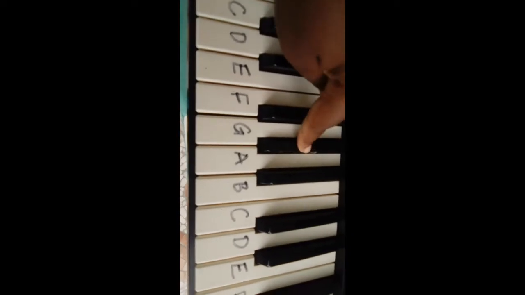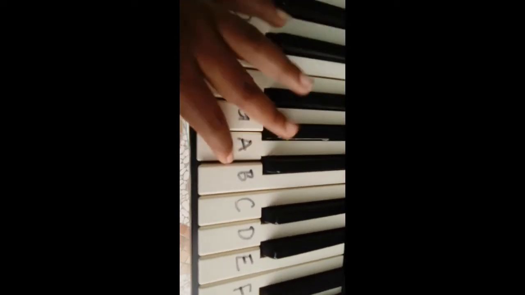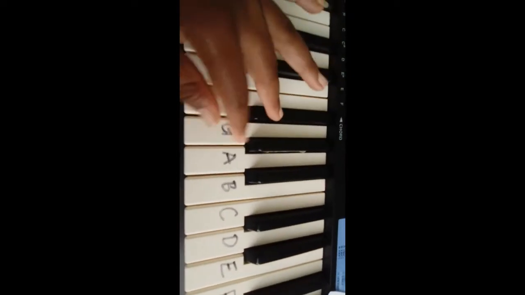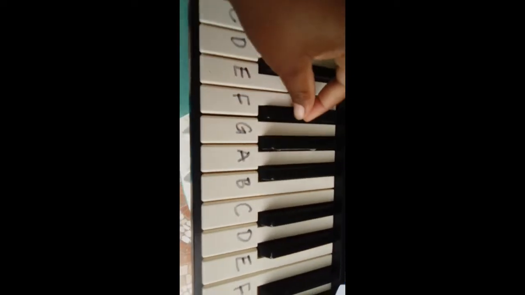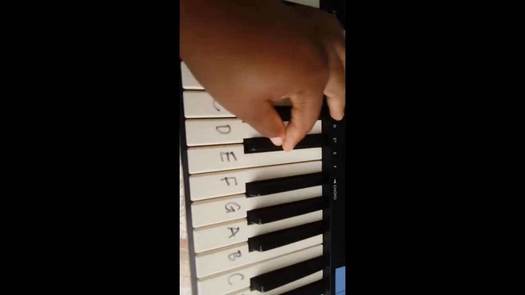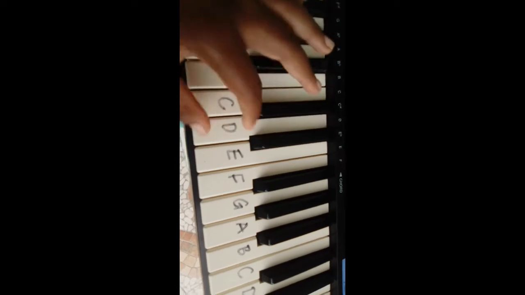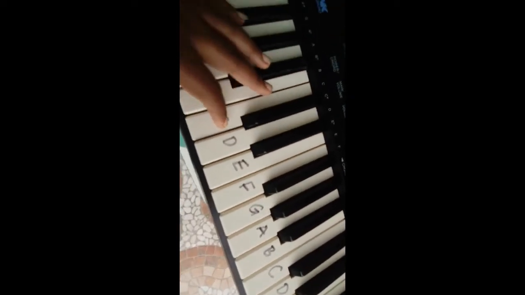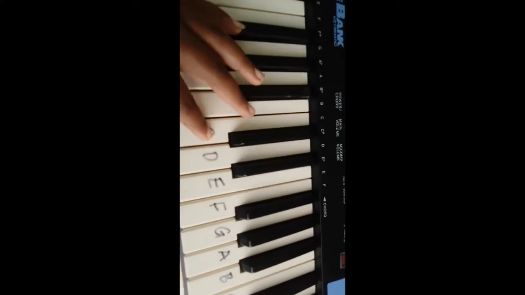We're doing flats now. We're lowering the note by neighbors. So A flat, good. What would this one be? G flat. What about this one? We're lowering and we're doing neighbors, so this would be E flat, and then this one would be D flat. So we've done both names, right?